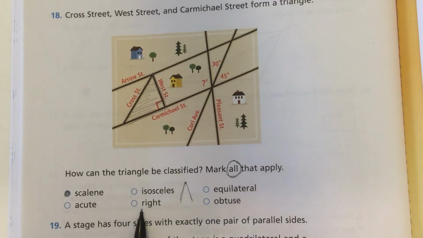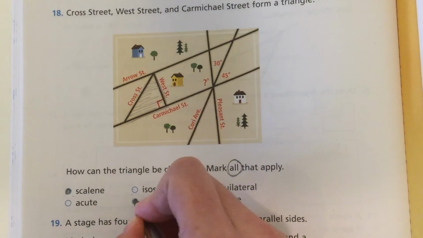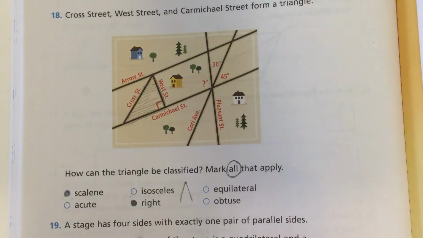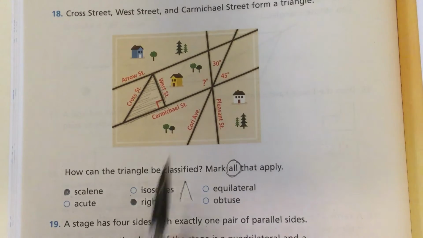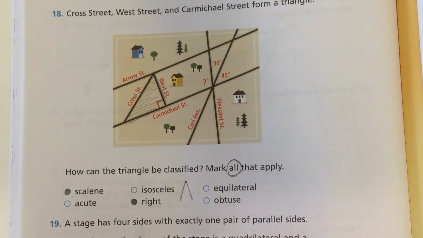What about a right triangle? This one, I don't know about you, but immediately when I saw the triangle, I knew it was right because I saw that square there. So that one's easy for me. Yes, I know it has a 90-degree angle. That means that it is a right triangle. Remember that a right triangle only has to have one angle that is a right angle. There's only one possibility of that actually.